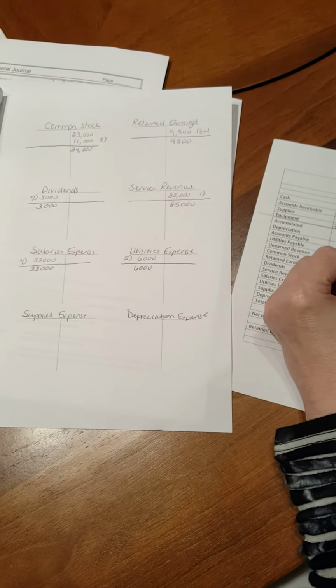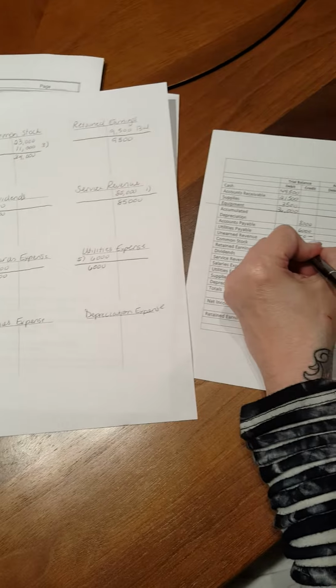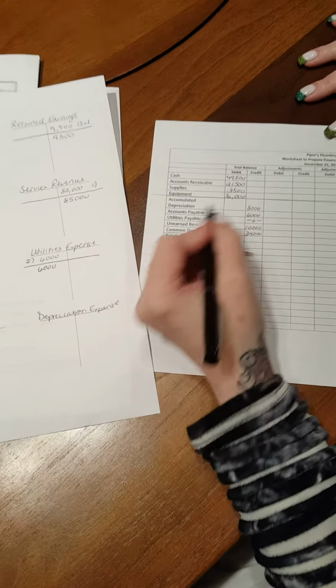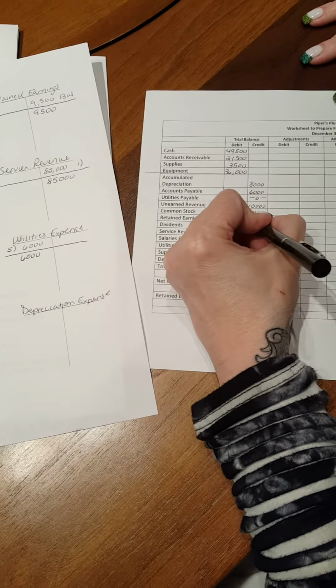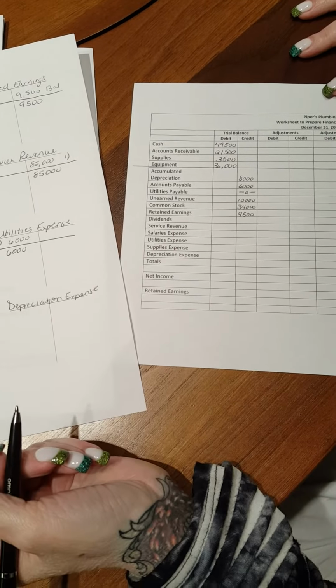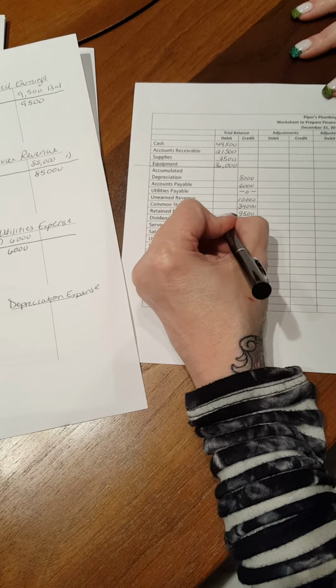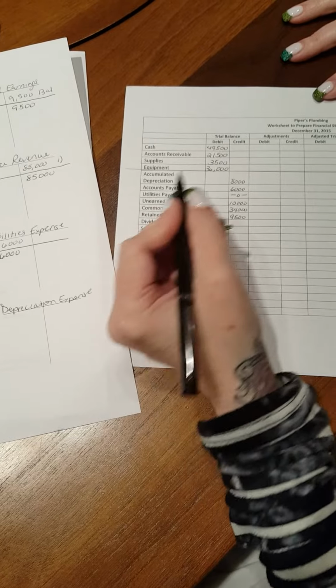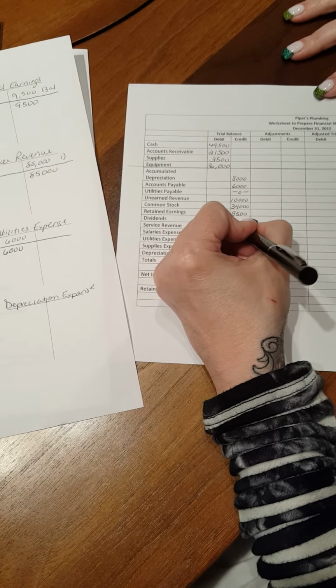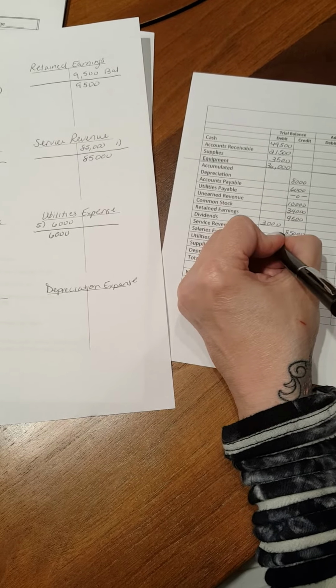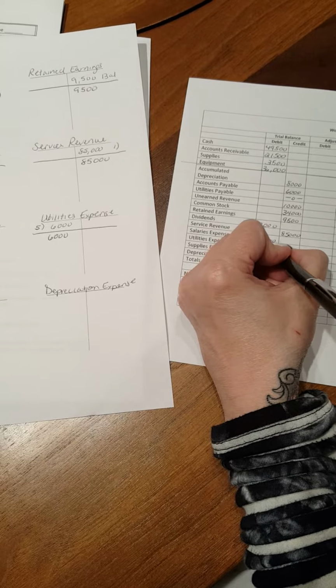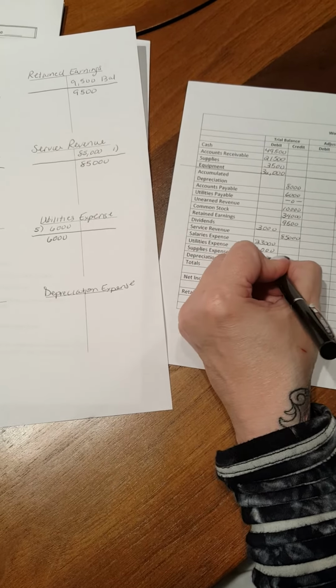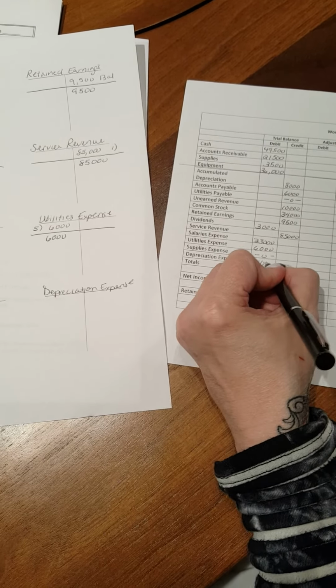Common stock has a $34,000 credit balance. Retained earnings has a current $9,500 credit balance. Dividends has a $3,000 debit balance. Service revenue, $85,000 credit balance. Salaries expense is $33,000. Utilities expense is $6,000. Supplies expense is $0. And depreciation is $0.